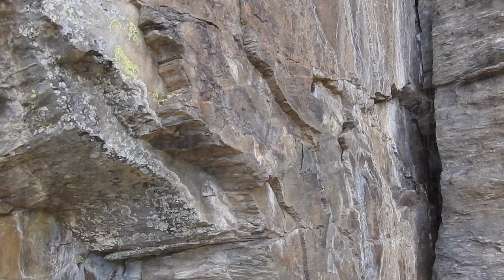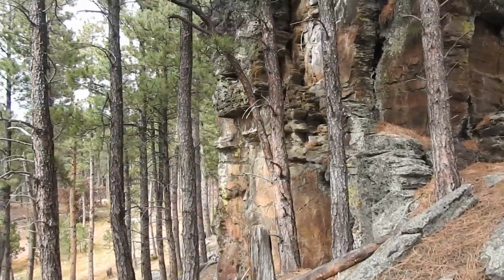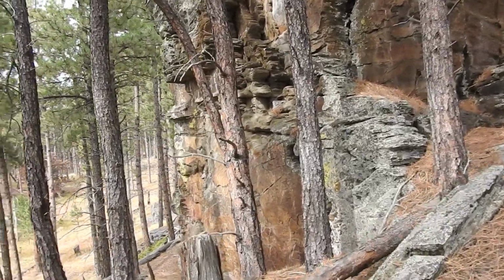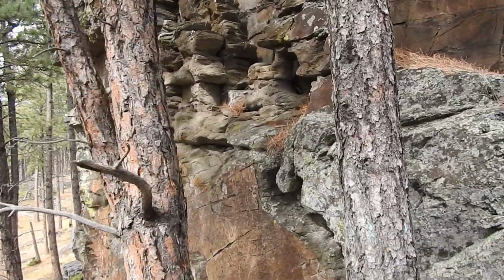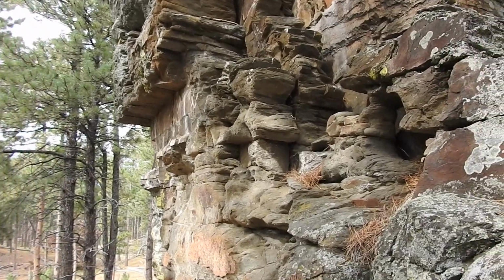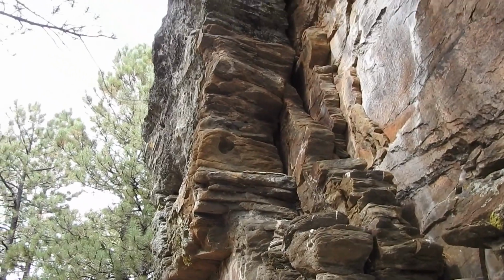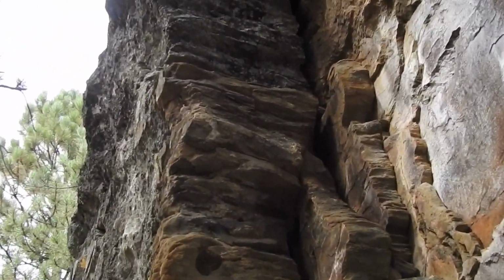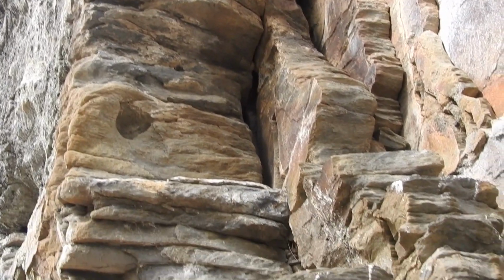Okay, check this out. Some things are very prominent due to the weather and which direction they face. So here, this is a good example of showing you the petrified wood. Okay, I'm going to get up close to it. It's like fibers.